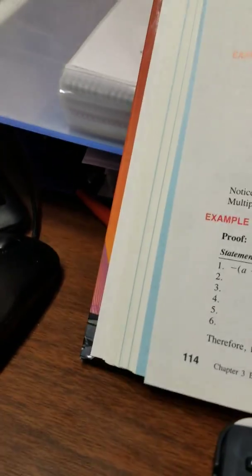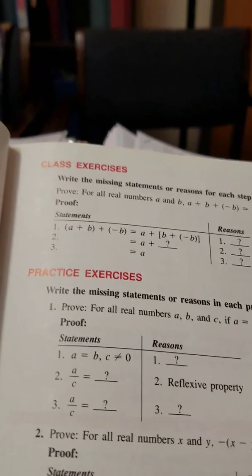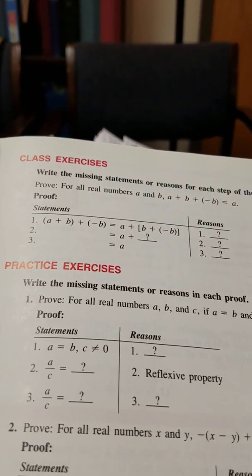And then down, okay, not down. Just kidding. So, when we look at the class exercises up here, let me see if I can make it a little bit better. I'm trying to steady my hand. It's not exactly working out.